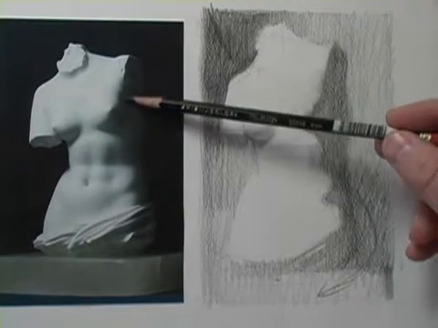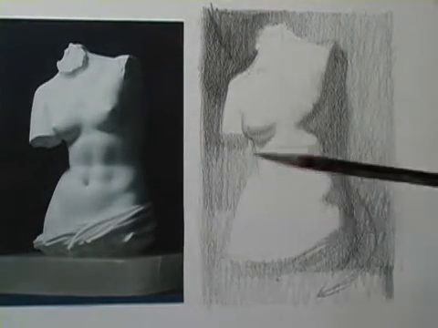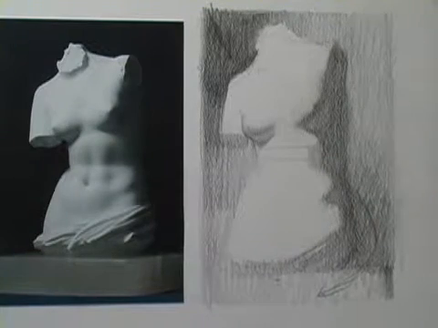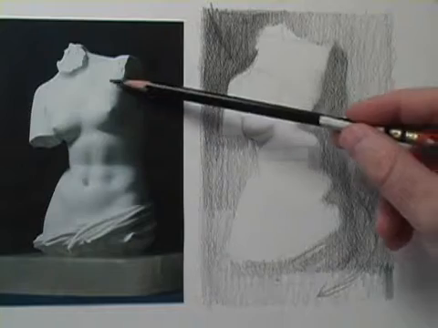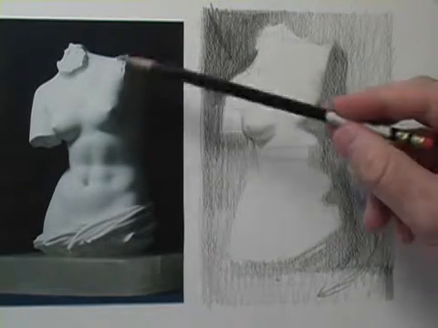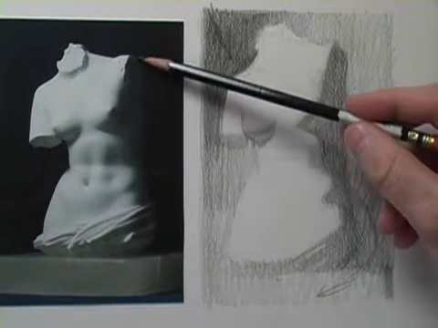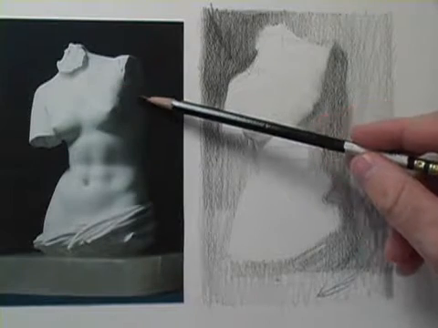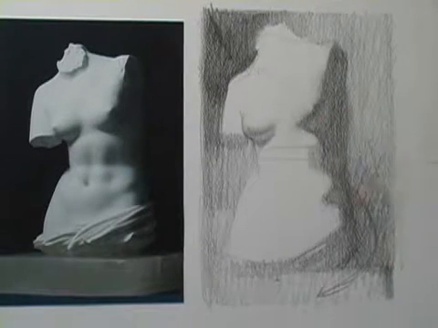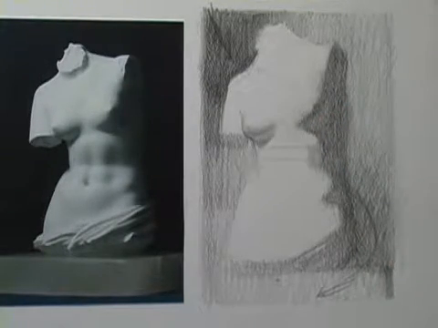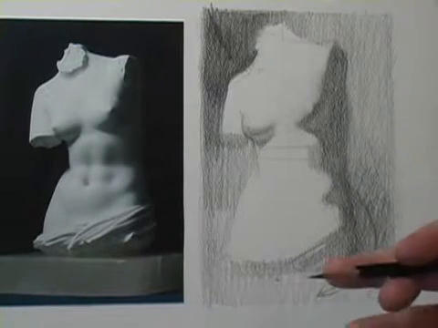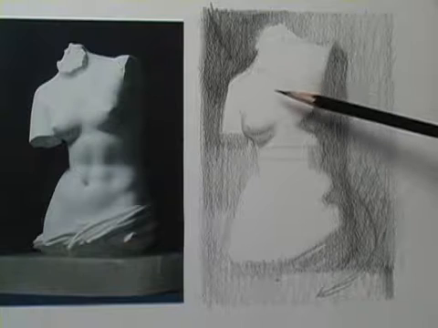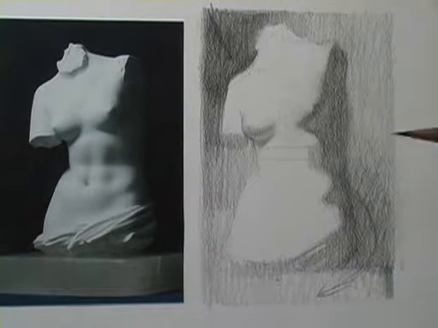But I've set this photo up, and this is how you want to light objects. You want to light them with form light. The reason this is form light is because the light and shadow shift is happening where the front plane meets the side plane. I know that was a mouthful, but form is everything, and you want to think about how you're going to light your object to show the most form.